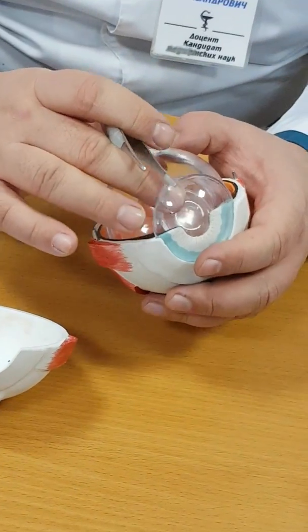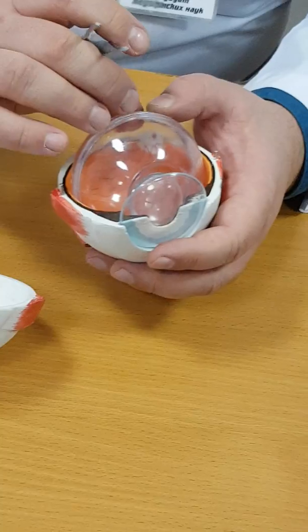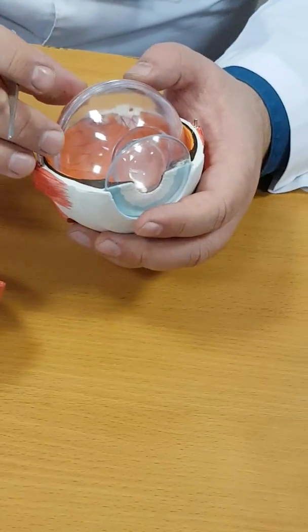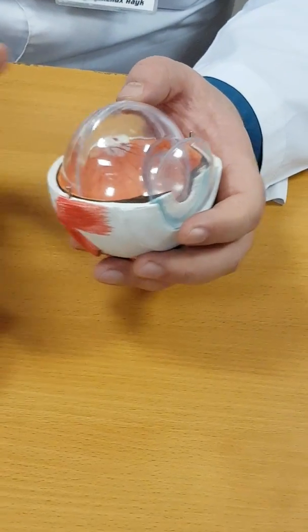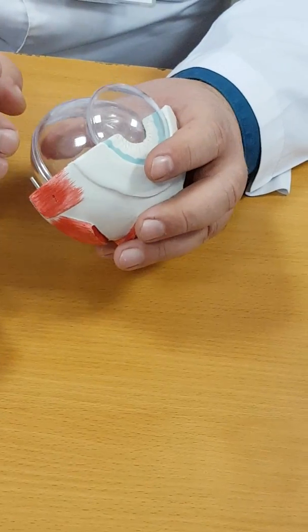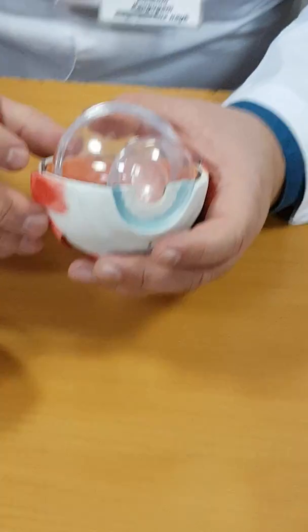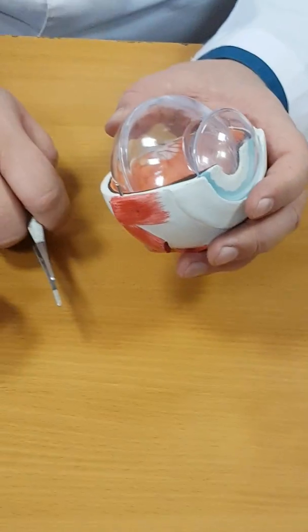And behind the lens we have the vitreal body. This vitreal body looks like a gel, and it attaches the retina to the tunica vasculosa. It fixes the retina, helps in fixation of the retina.